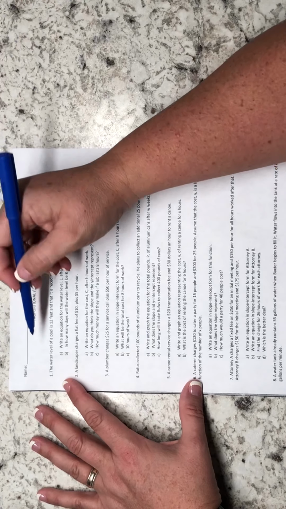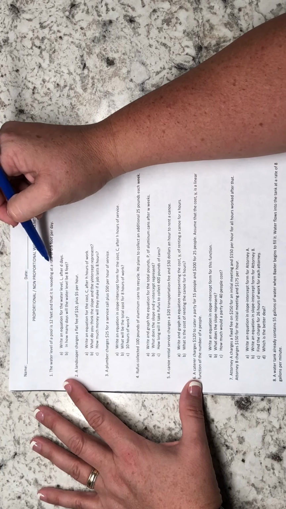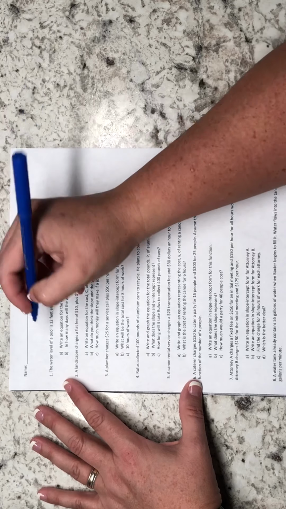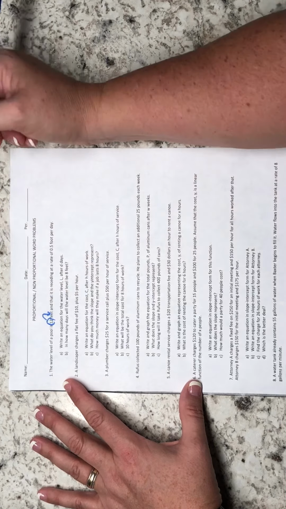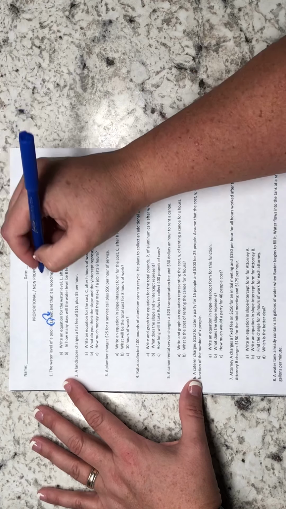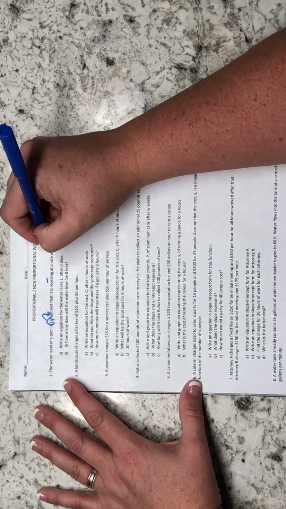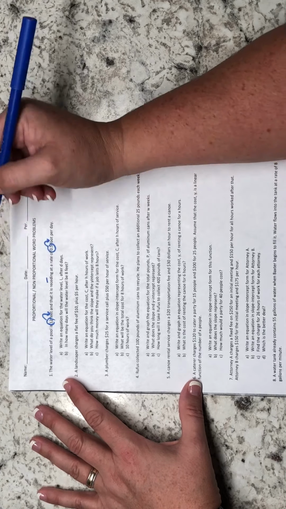So I'm going to read the first one. The water level of a pool is 12 feet, and that is receding at a rate of 0.5 feet per day. So I'm going to circle what I know. I see I have 12 feet, so I'm going to draw a circle around it and an arrow to my label. I know receding means subtraction. I also know that I'm going to circle this one and I'm going to draw an arrow. Now, I'm going to take it one step further and I'm going to write everything I know.